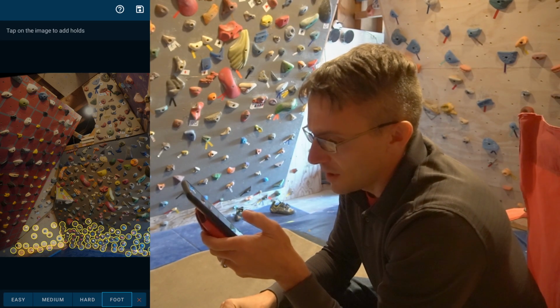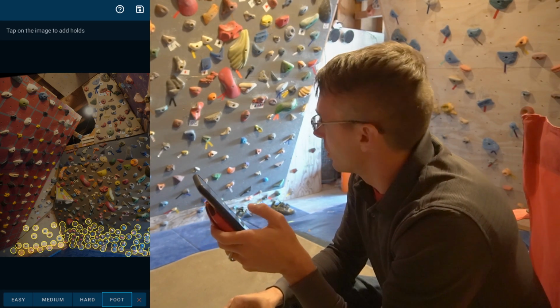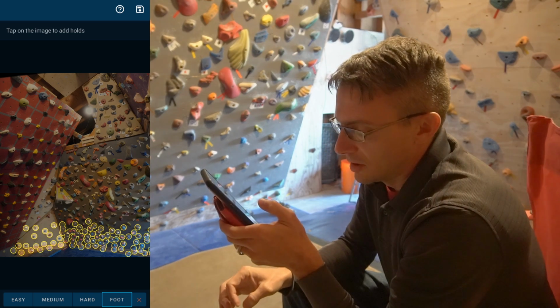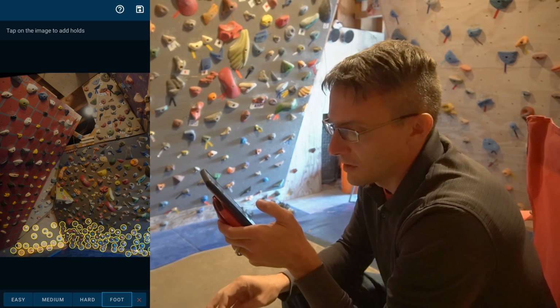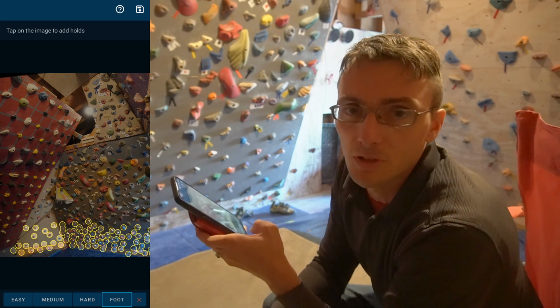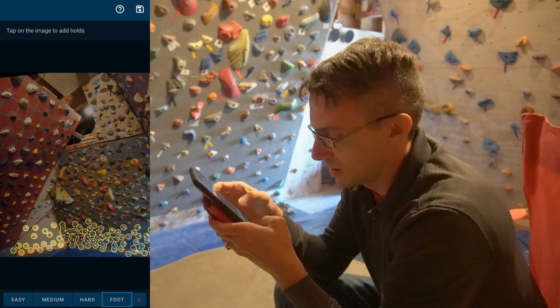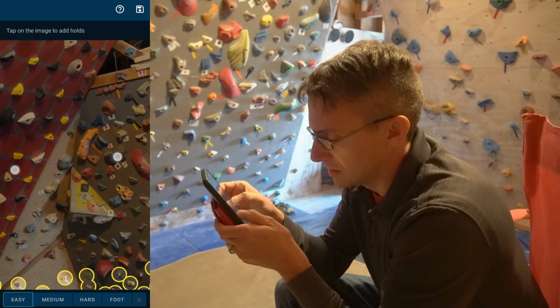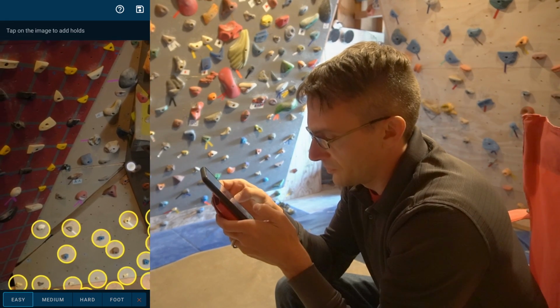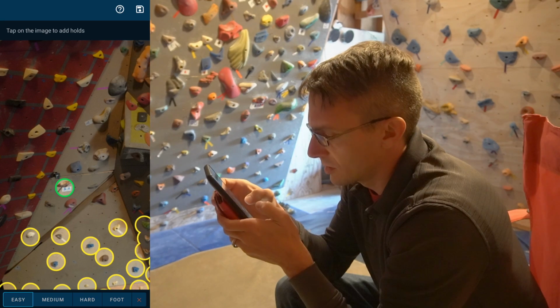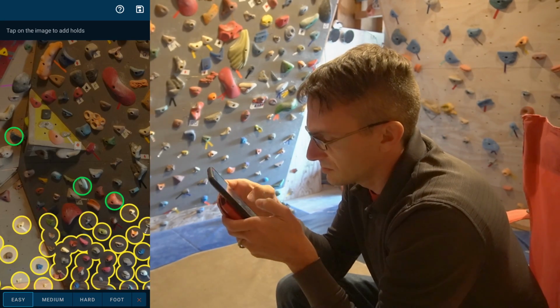And now I would go through and set all of the handholds. It looks like based on difficulty. So I'm going to start with some easy holds because I know where the jugs are located here. So I'm going to click easy. That's a jug.